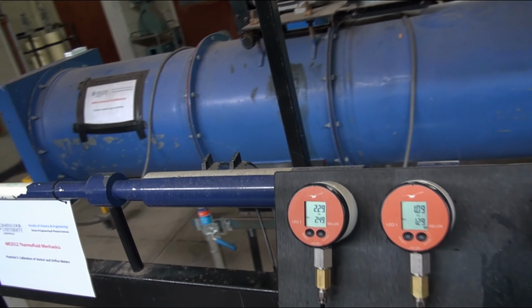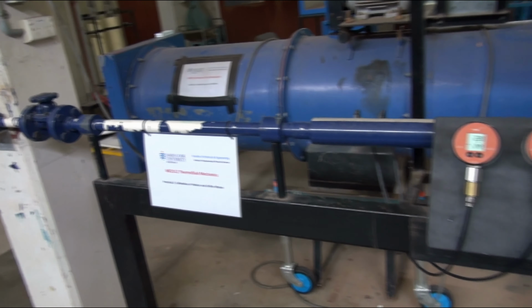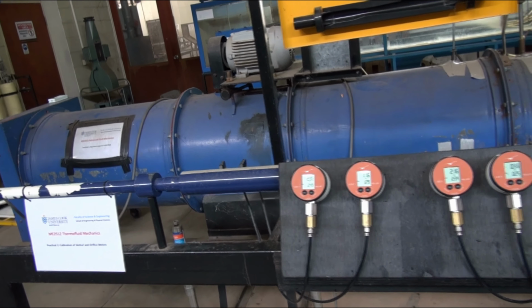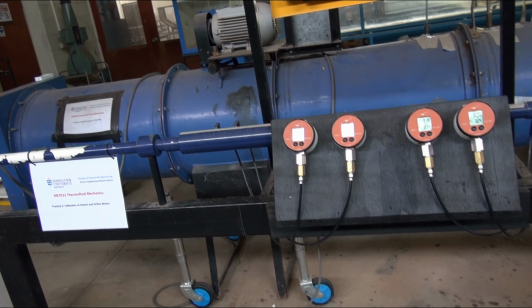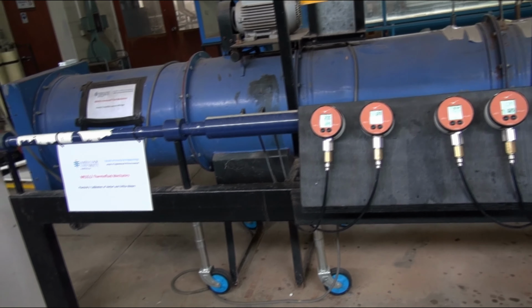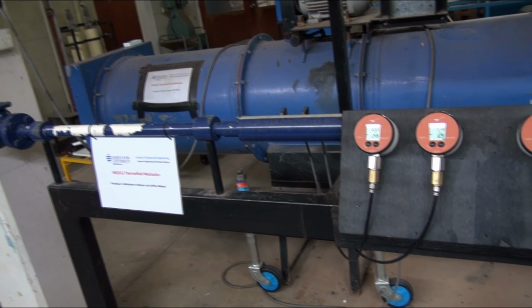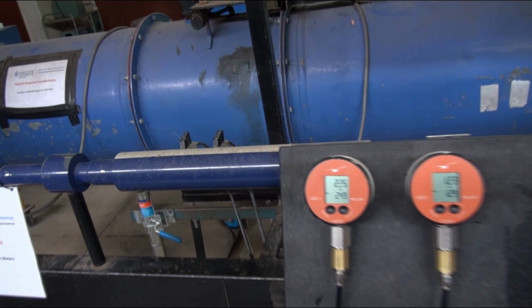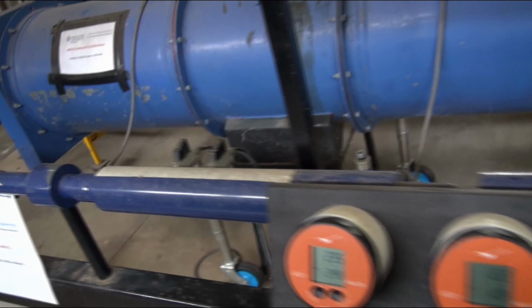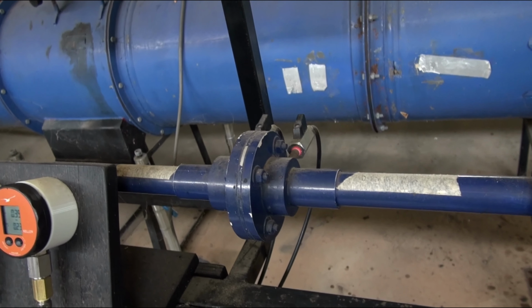Another thing here, you can see we have one pipe with both the orifice meter and venturi mounted or attached to this one pipe. Why did we do this? Why don't we have two pipes, one investigating the venturi meter, the first one here, and the second pipe just for the orifice meter?